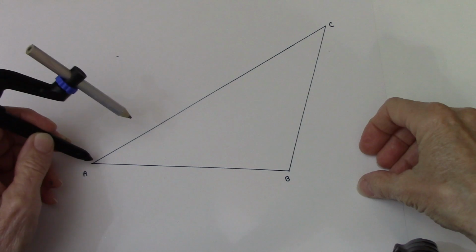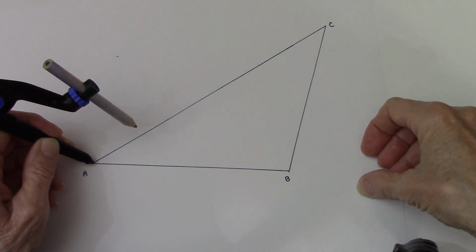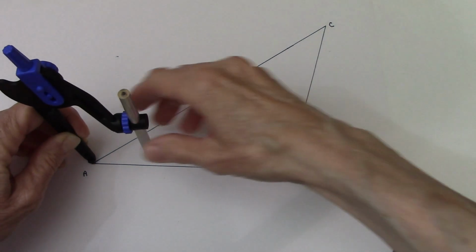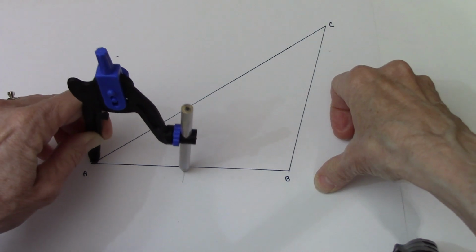So I'm going to bisect the angle at A. I'm going to put the tip of the compass on point A and draw an arc.